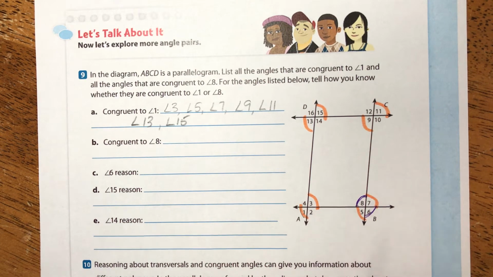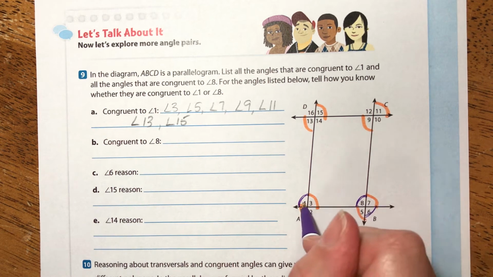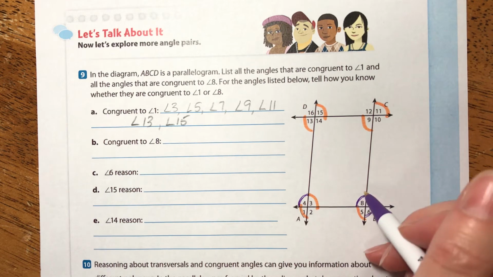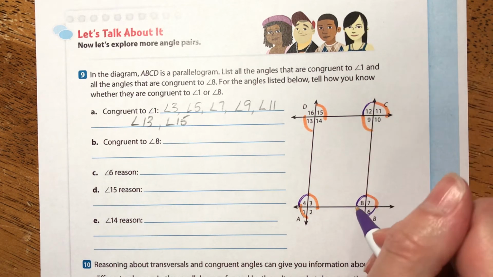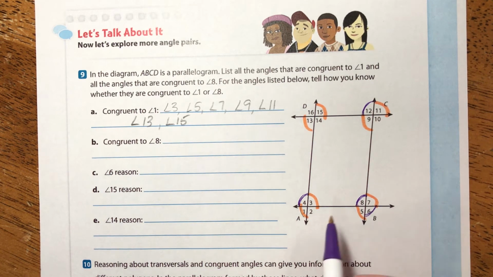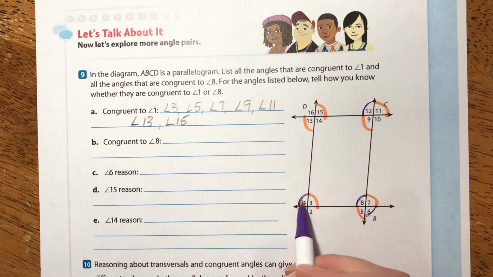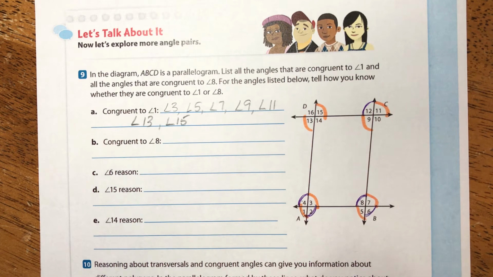Angle 8 and angle 4, why are they congruent? They're not vertical. What are they? Same spot in the intersection. Go to your notes. What's that called? Corresponding. They're in the same spot, upper left, upper left. Let's go up. Angle 8 and angle 12 are congruent because they are also in the same spot at the intersection, corresponding. Now let's go back to 4. If 8 and 4 are the same measure, 4 and 2 are the same measure because they're vertical.